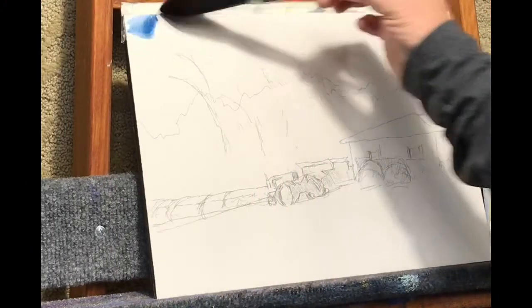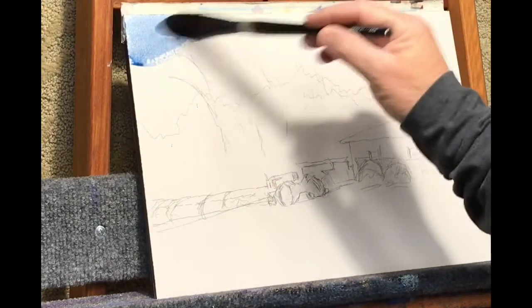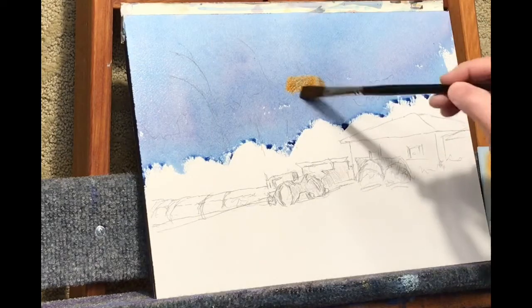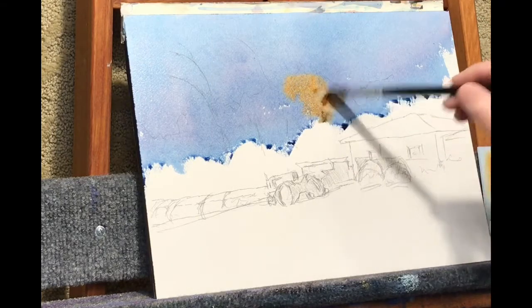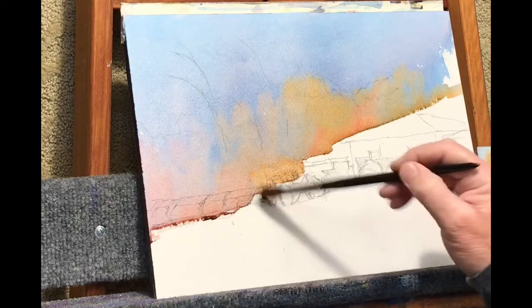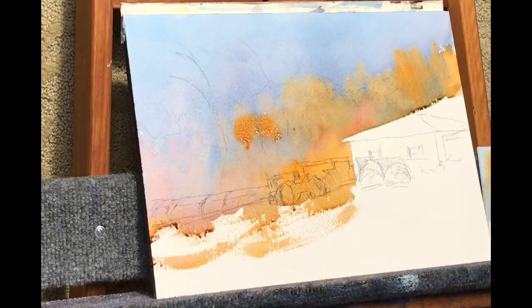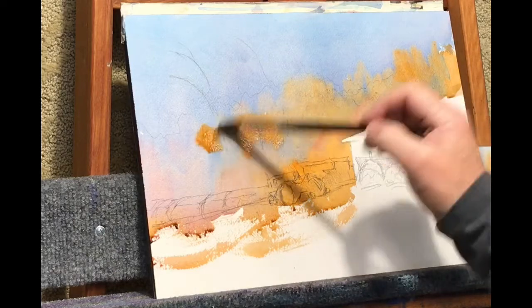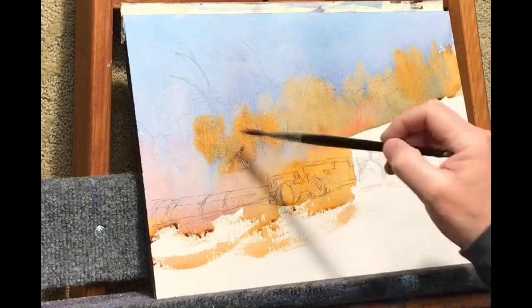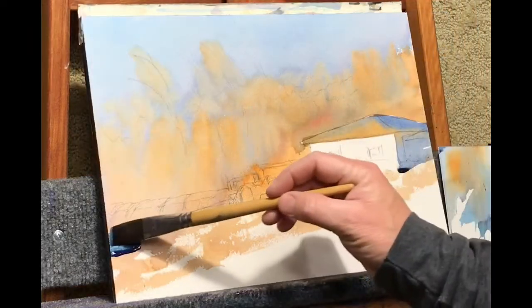Just going to start in up here with the sky color. So I'm just going to start popping that in here right now. Just take that orange and go over the tractor, because that tractor's kind of rusty. Okay, so let's get some more orange going on in here. A little more orange, a little more red. I want this to be pretty vibrant. All going to be blue down here.